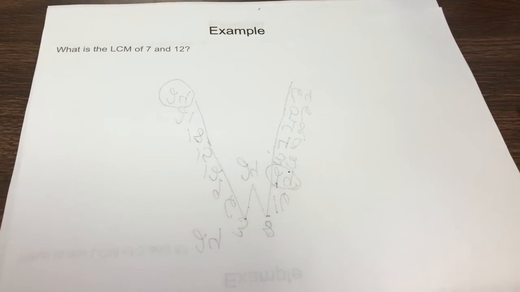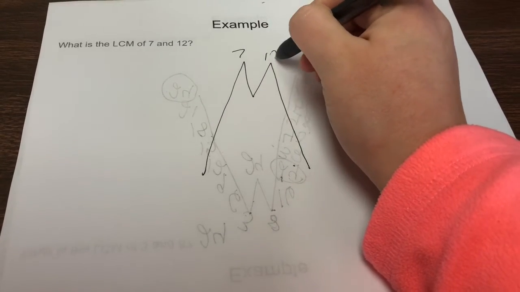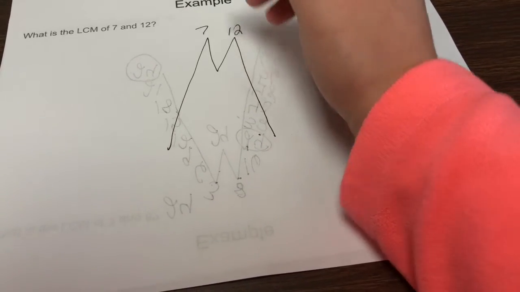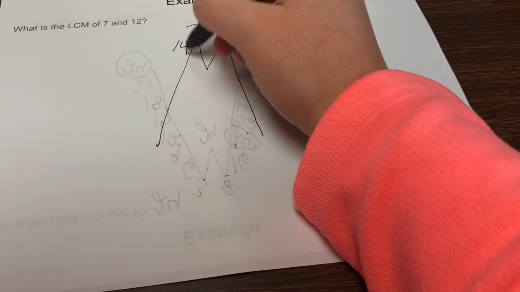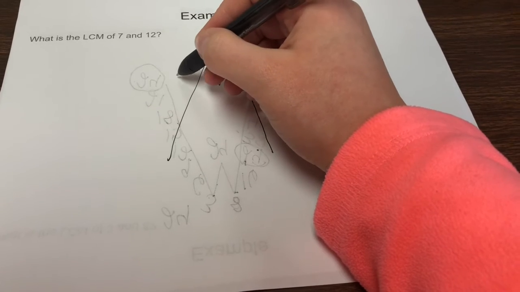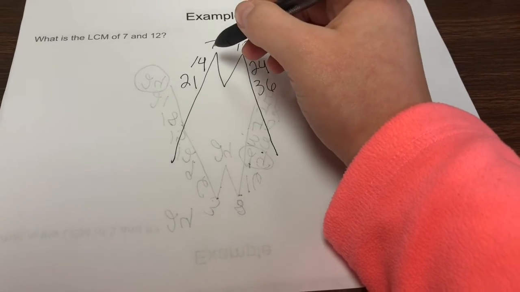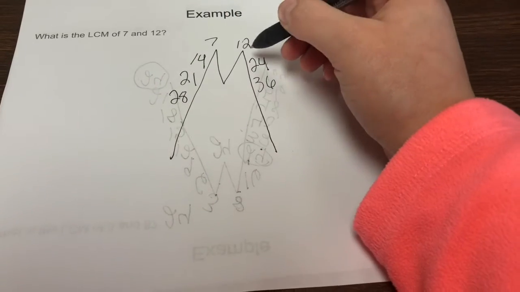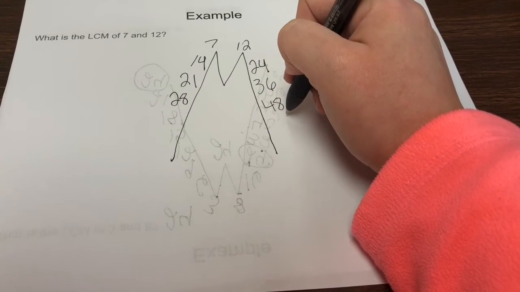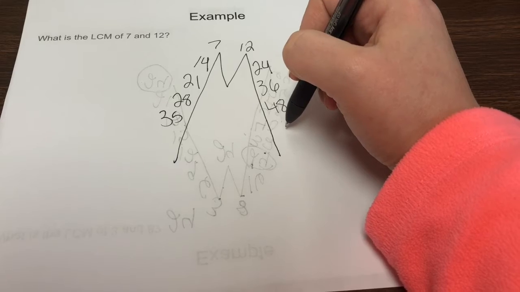What is the LCM of 7 and 12? Let's start with our M and 12. 7 times 1 is 7. 12 times 1 is 12. I already have them listed. 7 times 2 is 14. 12 times 2 is 24. 7 times 3 is 21. 12 times 3, 36. 7 times 4, 28. 12 times 4, 48. 7 times 5, 35. 12 times 5, 60.